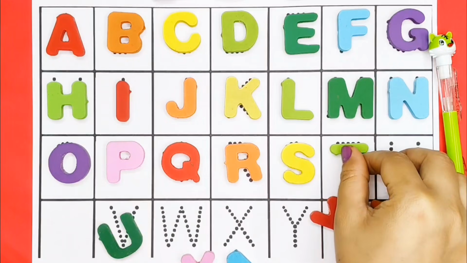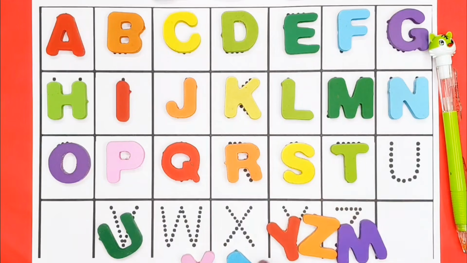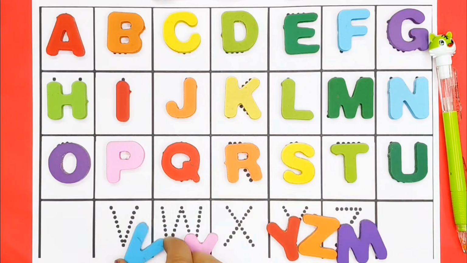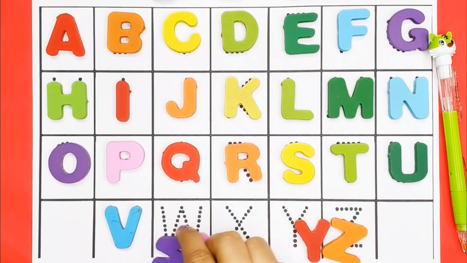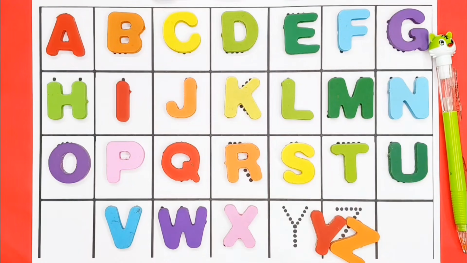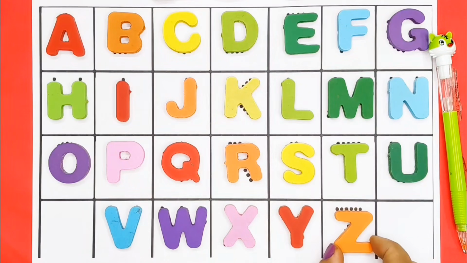T. T for tiger. U. U for umbrella. V. V for van. W. W for watermelon. X. X for Xmas tree. Y. Y for yo-yo. Z. Z for zebra.